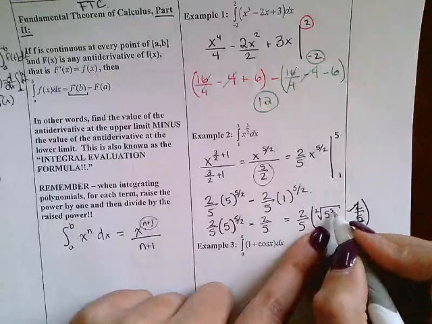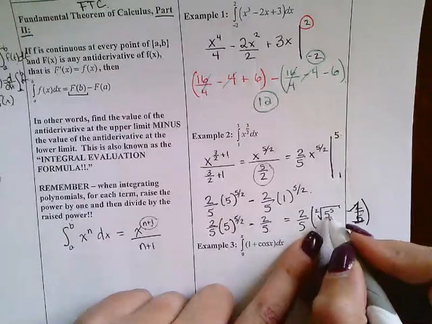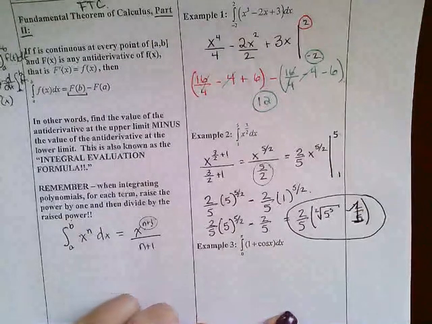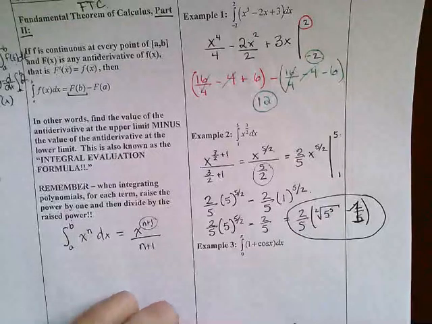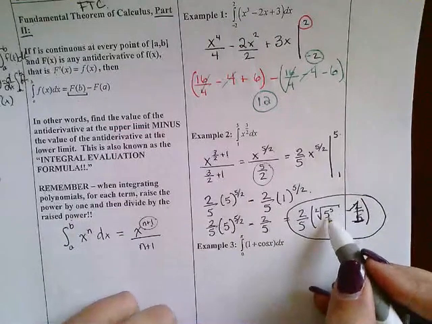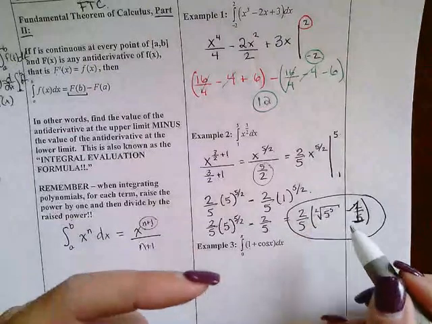Now, 5 to the 5th is going to be a very big number, and the square root of 5 is not going to be easy. So actually, I'm going to keep my answer looking just like that. Sometimes it's not possible, but if it is, you have to figure it out. And because this is 5 to the 5th, there's no way to square root it evenly.